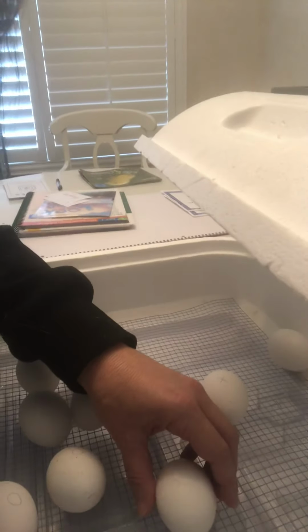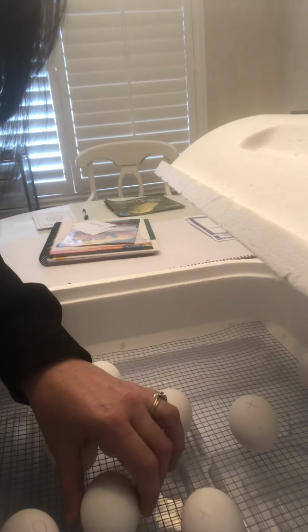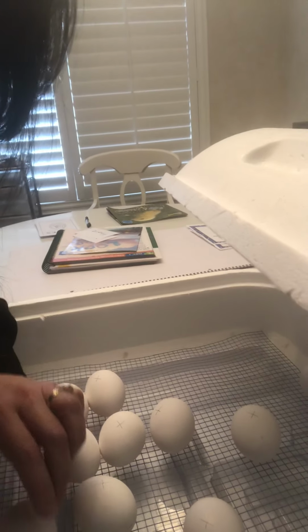But I just wanted you to see me doing it once and let you know that I am doing this 3 times a day. I did it this morning already. And this is the afternoon one, and then I'll do it again right before I go to bed tonight.